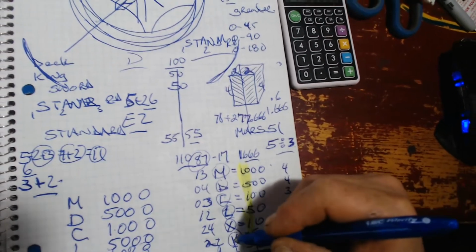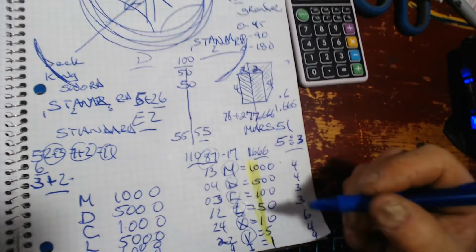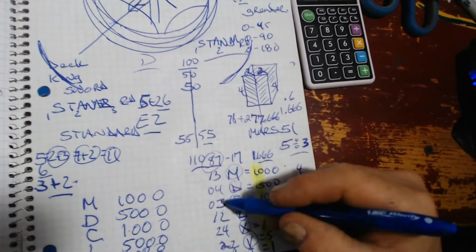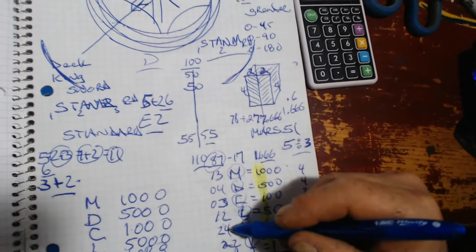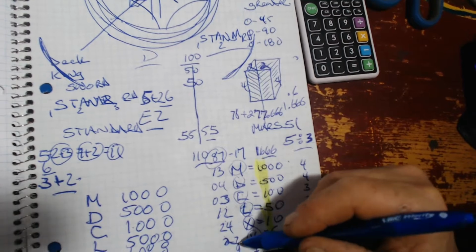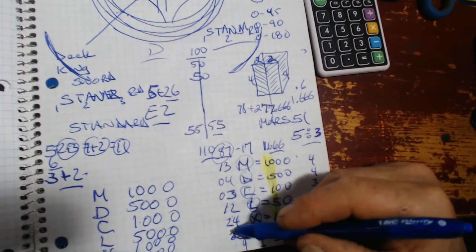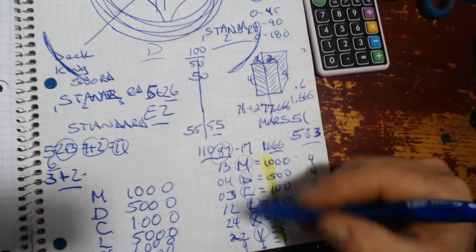The ninth letter, the 22nd, the 24th, the 12th, the 3, the 4, the M. Total is 17, 20, 32, 42, 52, 60, 70, 80, 81, 82. Wrong. 17, 20, 32, 42, 56, 66, 76, 77, 78, 87.